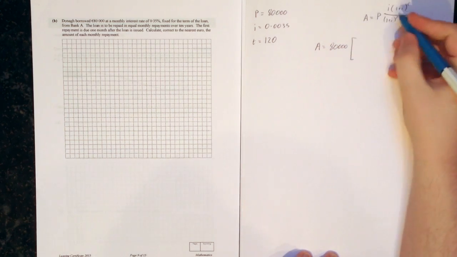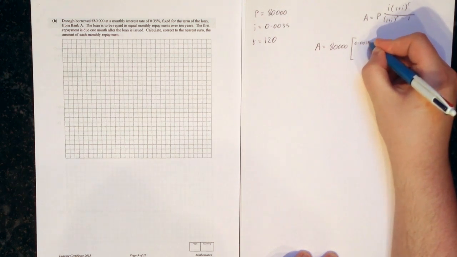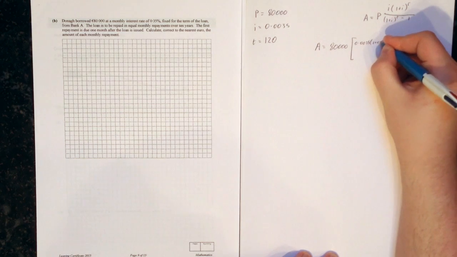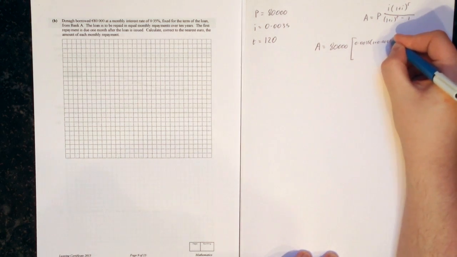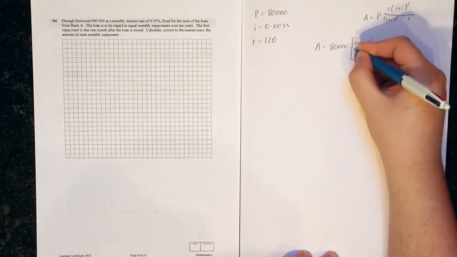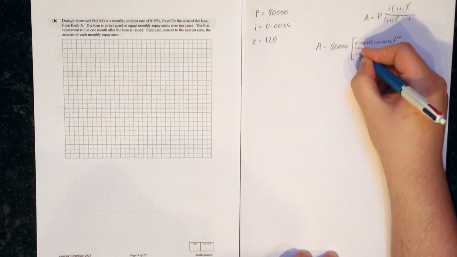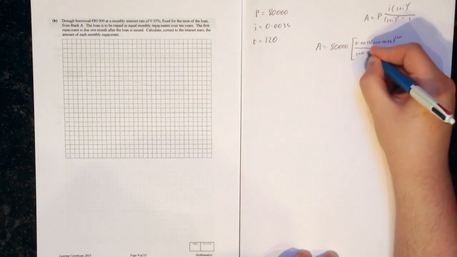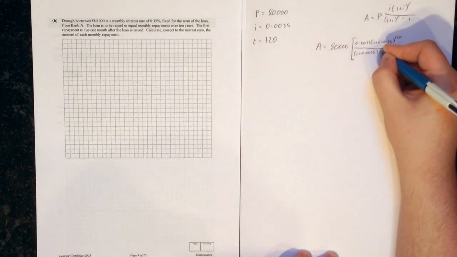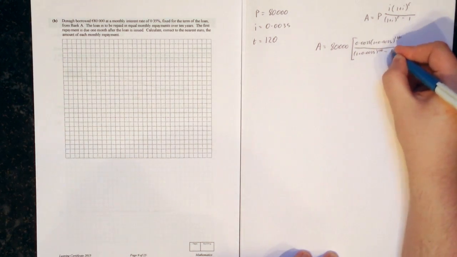So the amount to be repaid will be equal to the principal, that's 80,000, multiplied by the interest rate, 0.0035, times 1 plus the interest rate, 0.0035, to the power of t, which is 120, all divided by 1 plus the interest rate, 0.0035, to the power of t, which is 120, minus 1.